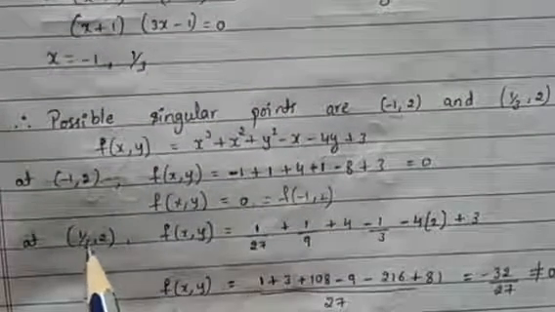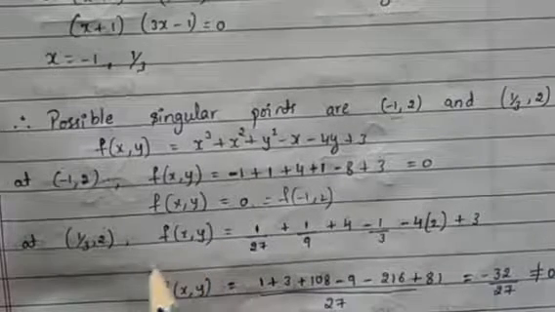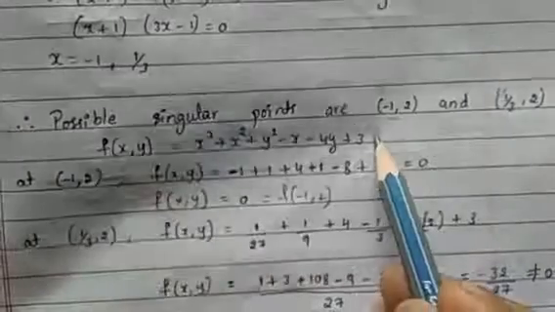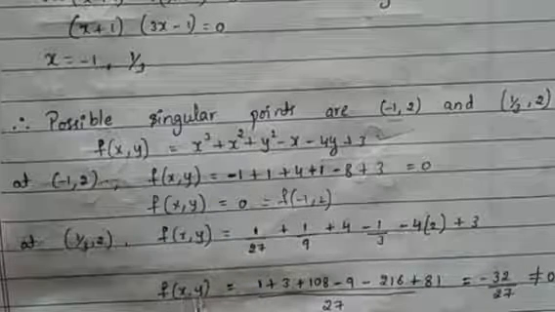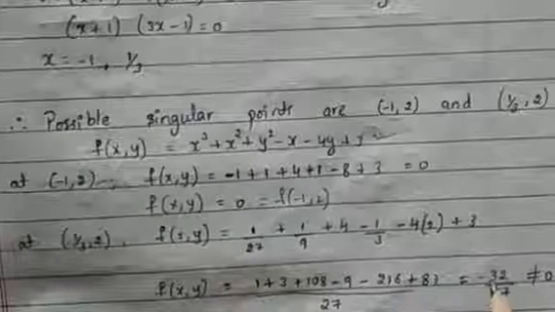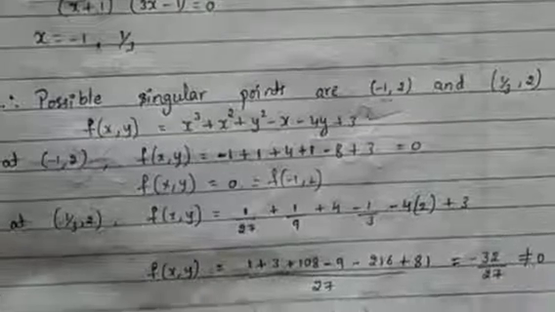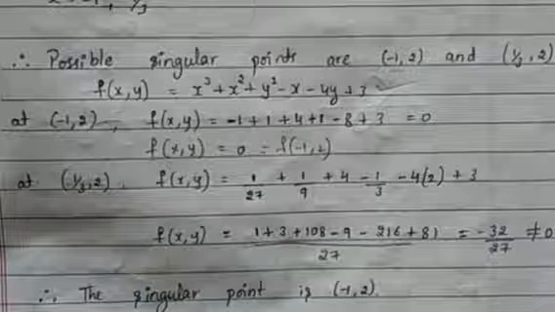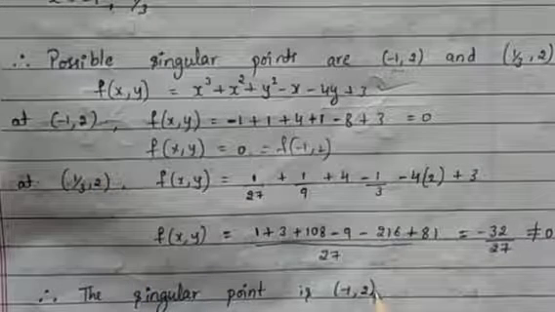At (1 by 3, 2), put x value as 1 by 3 and y value as 2 into the equation of the curve. We get the f(x, y) value as minus 32 by 27, which is not equal to 0. Hence we say it is not a singular point. Therefore the singular point is (minus 1, 2).